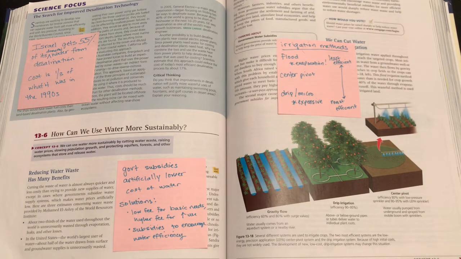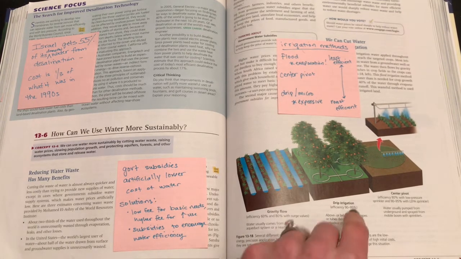All right, so can we actually reduce the amount of water we use and use it more sustainably? Yes, absolutely. A lot of it comes back to those government subsidies, which artificially lower the cost of water. So some solutions to that could be subsidies to encourage water efficiency, or some places, because water is relatively cheap, you could put a really low fee that covers the basic needs that everyone needs for water, and then once you go above that, you have to spend a much higher amount per gallon, for example.